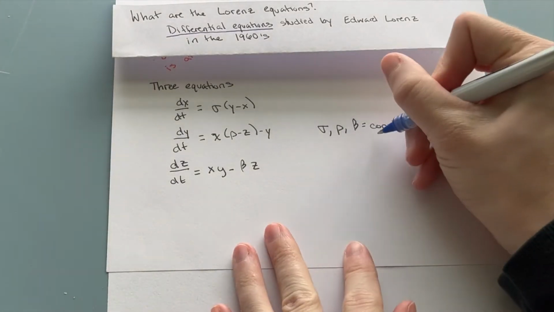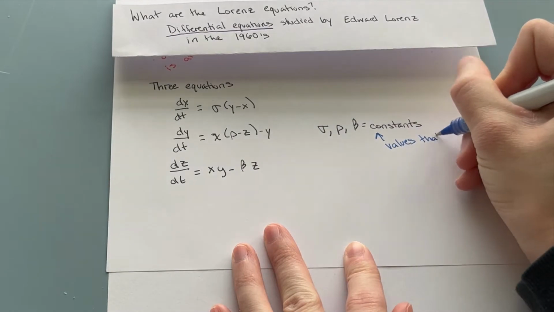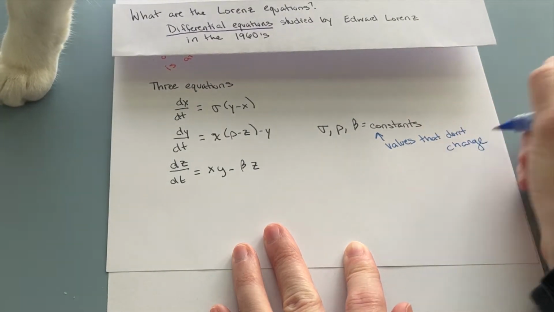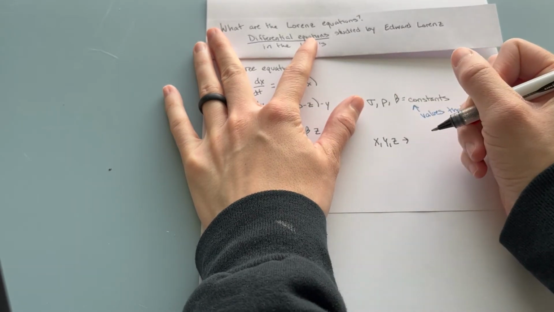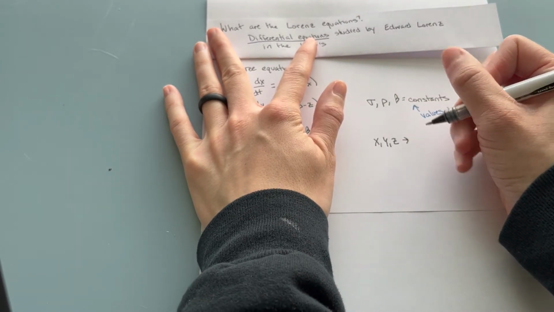You can see we have three different constants. These are just values that will not change. You give them a particular value. The cat decided to help as well. Then x, y, and z are the actual values that are changing.